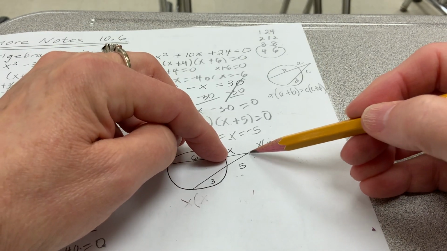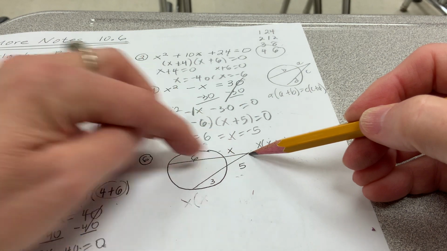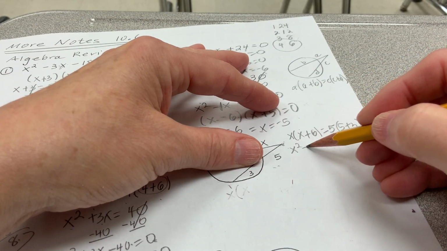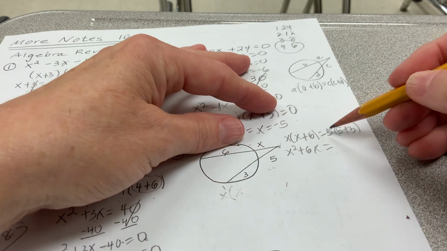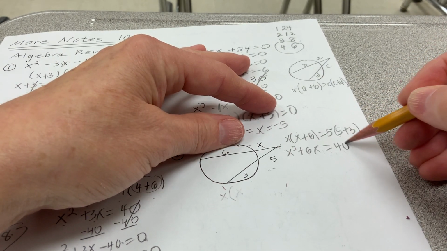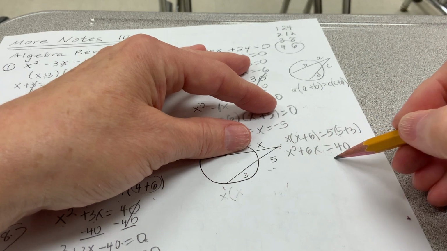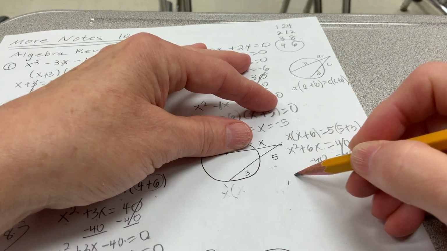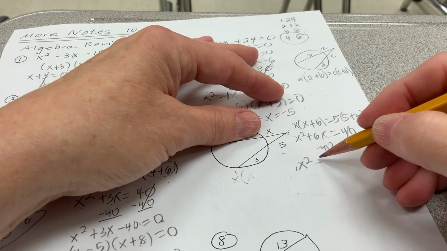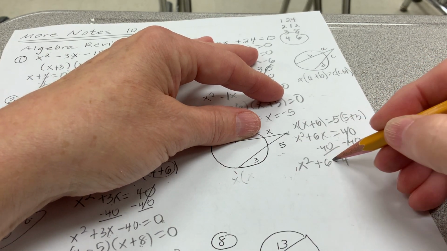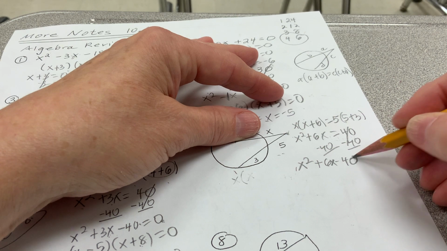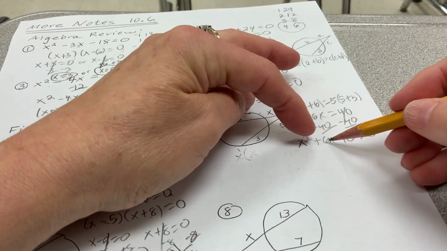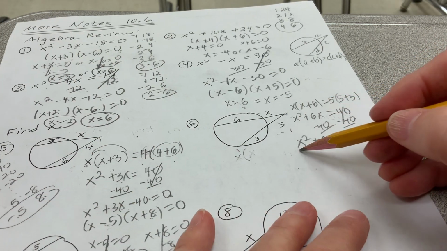Make sure you always start from the outside, outside the whole thing. So you're going to distribute here. You get x squared plus 6x. That's just 5 times 8, which is 40. Then you're going to subtract the 40 on both sides. Minus 40, minus 40. Then you say, what can I multiply to get negative 40 and add to get 6?